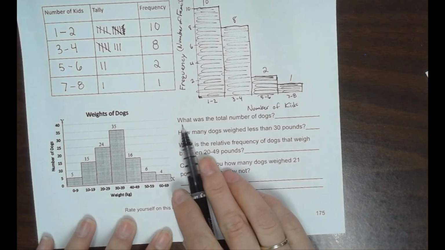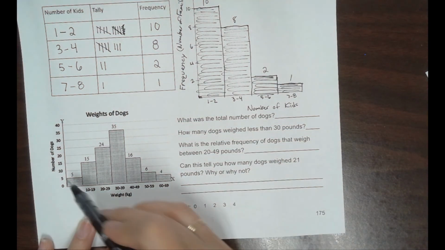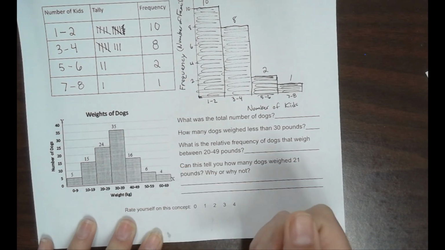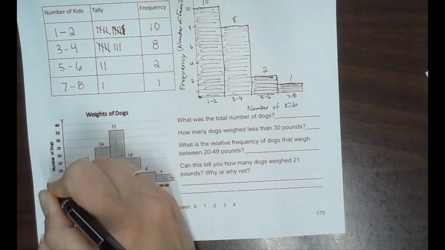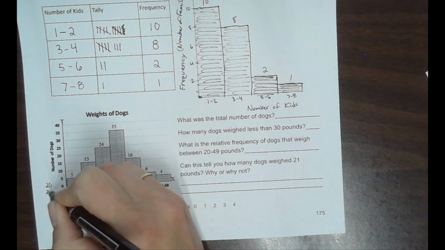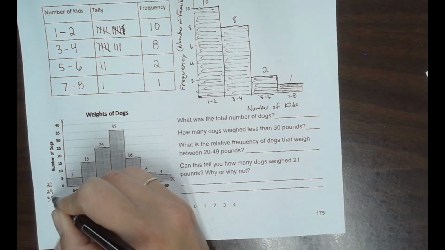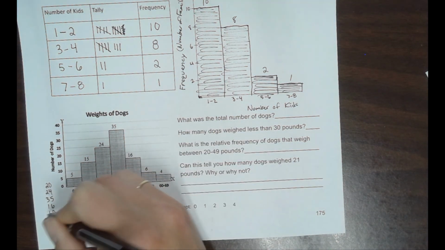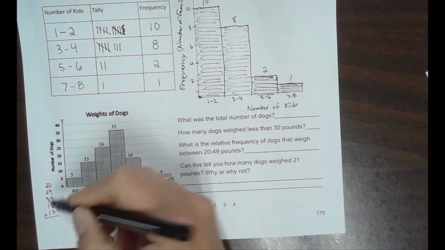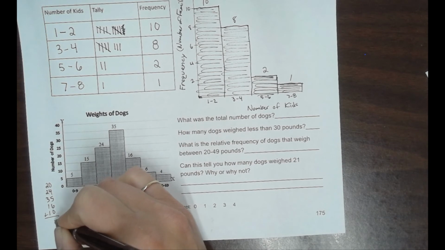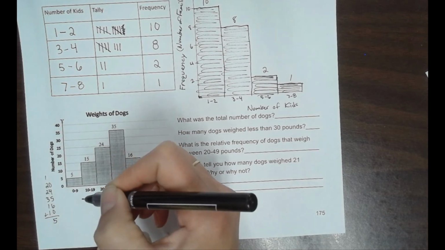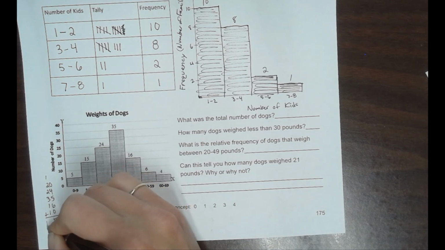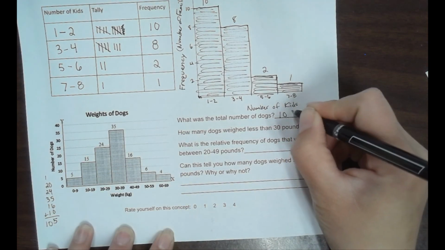So let's answer these questions. What was the total number of dogs? Well, there were 5 in this category, plus 15, plus 24, plus 35, plus 16, plus 6, plus 4. So 5 plus 15, that one's easy, that's 20, plus 24, plus 35, plus 16. I'm going to make this easy, 4 plus 6 is 10. So 4 plus 5 is 9, 9 plus 6 is 15, regroup 1. 1 plus 2 is 3, 3 plus 2 is 5, 5 plus 3 is 8, 9, 10. So there were 105 dogs total.